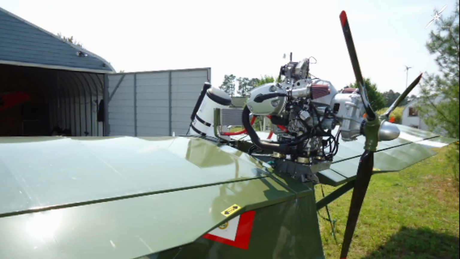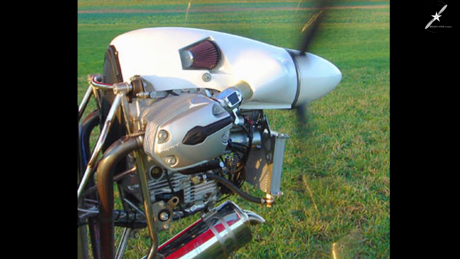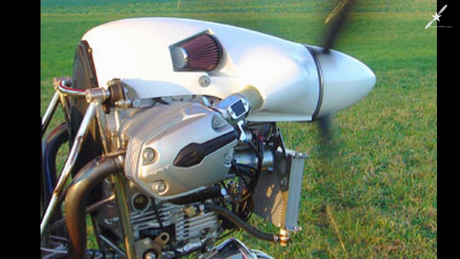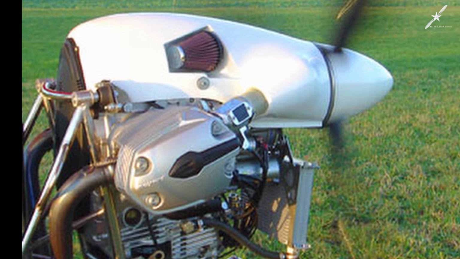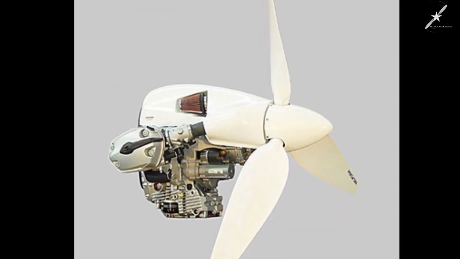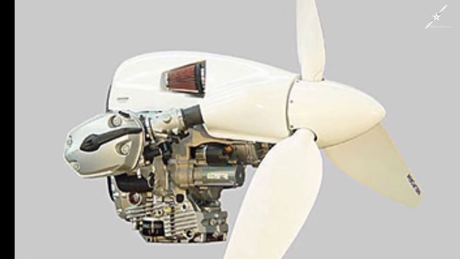Engines. I get asked a lot about which engines I plan to use. As of right now, I am planning on using the 2010 through 2012 BMW R1200 RS motorcycle engine with a gearbox reduction drive. The reason I chose this engine originally was that it is light, air-cooled, fuel injection, produces 120 horsepower, and is fully counterbalanced.